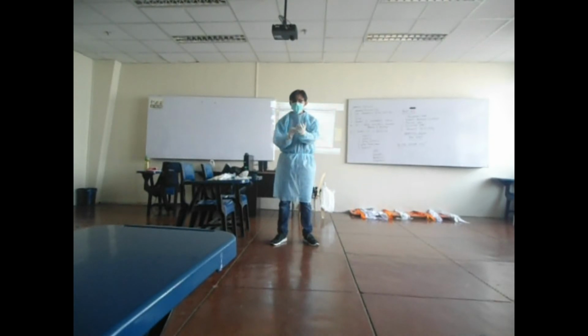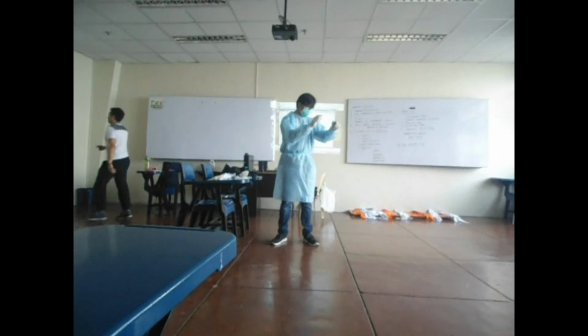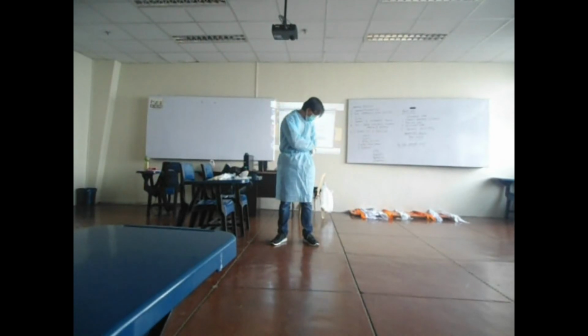So do we remove the second glove? Actually, you can just keep it there for the meantime because, again, one of the things that is contaminated is your lab gown. There might be blood spills on your lab gown. So what you do, you keep both of your hands protected with your gloves first, then try to remove your lab gown as carefully as possible.